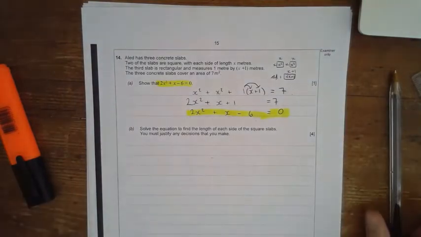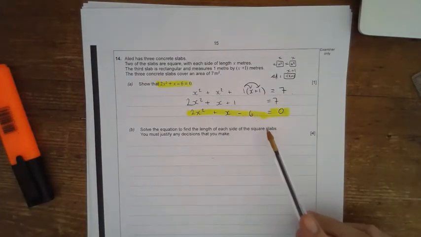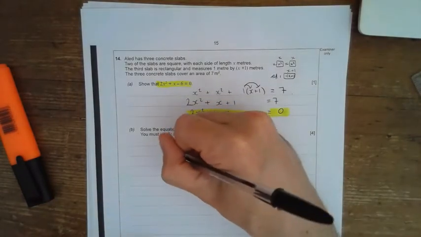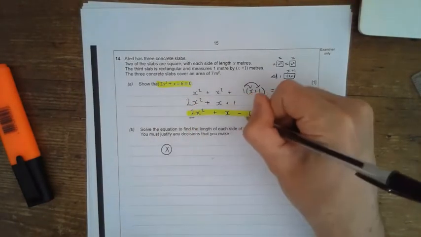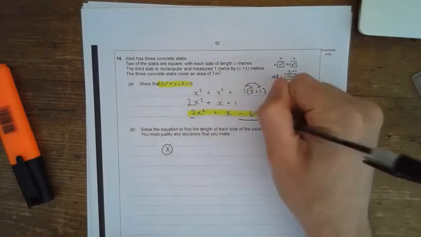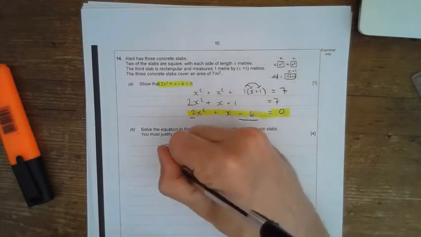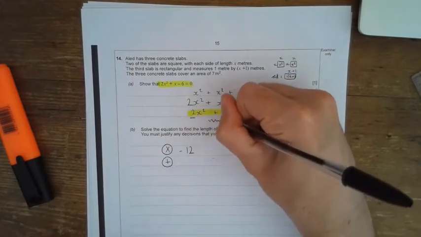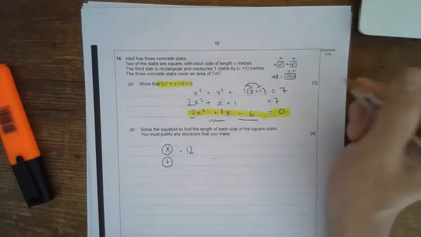We then want to solve the equation. So to do this, we need to factorize this quadratic. So to do that, I'm going to multiply the first and the last term together. So 2 times by minus 6, which is minus 12. And I'm looking at the middle number here, so the number that would come in front of that x, which would be 1.